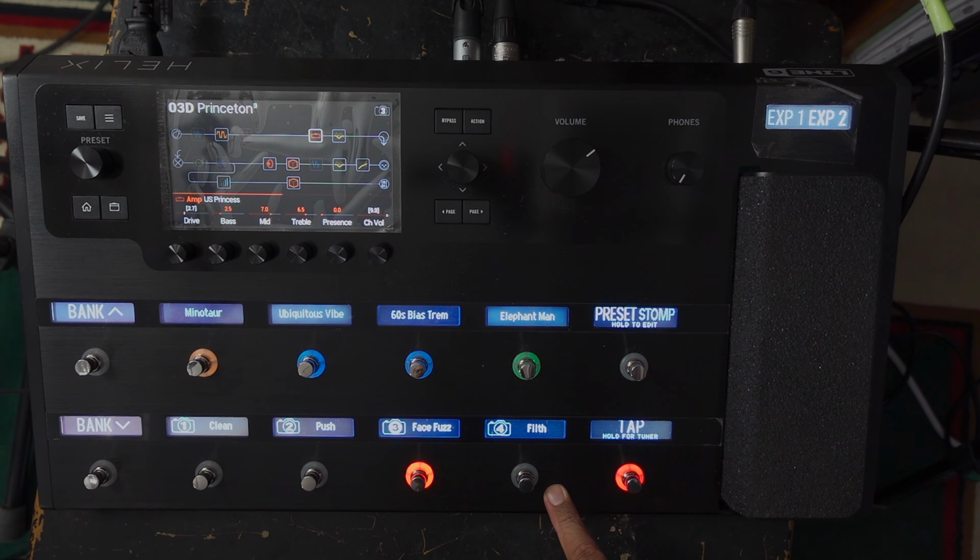And I've got my filth patch here, which, I think, is the same as the Fuzz Face, but with, what did I add? I just added something to it. Let's have a listen.